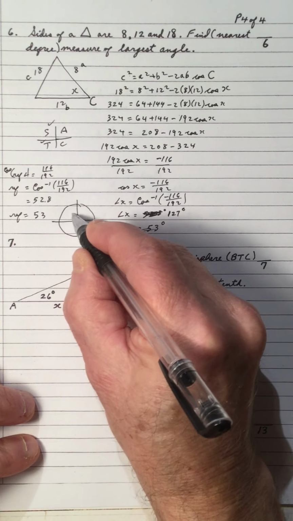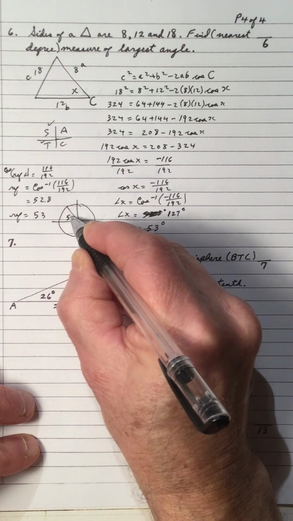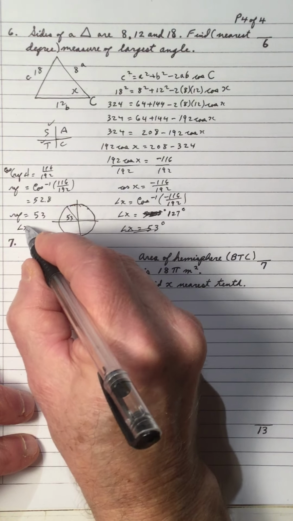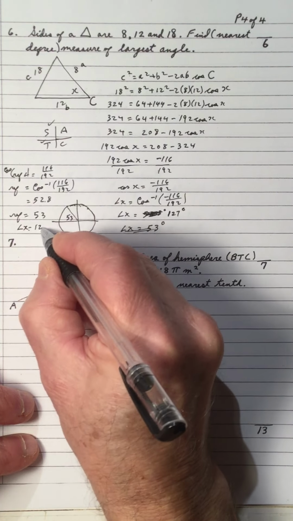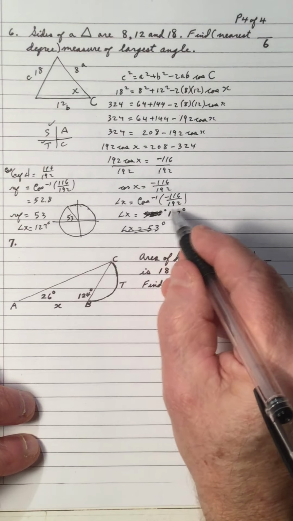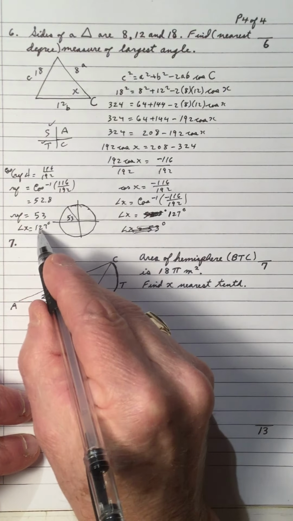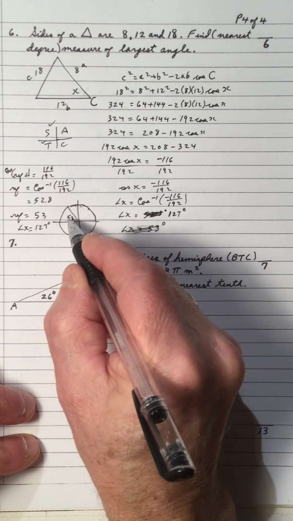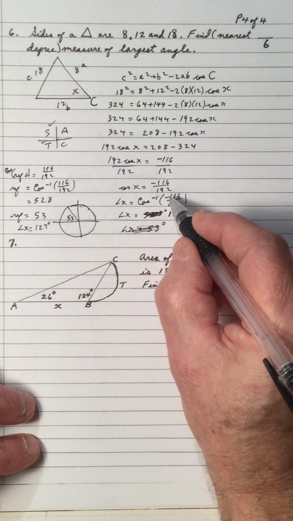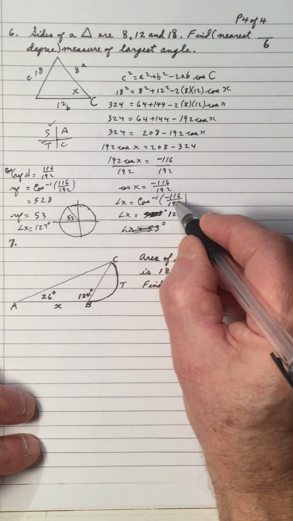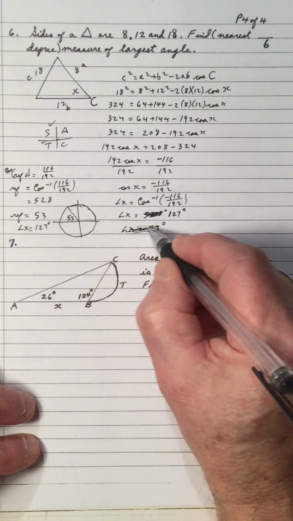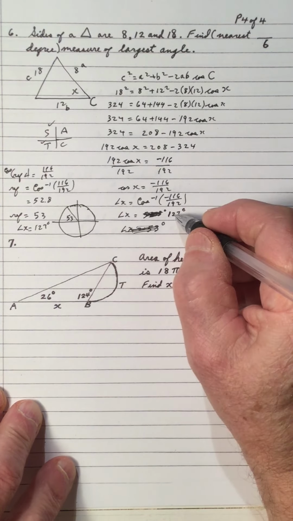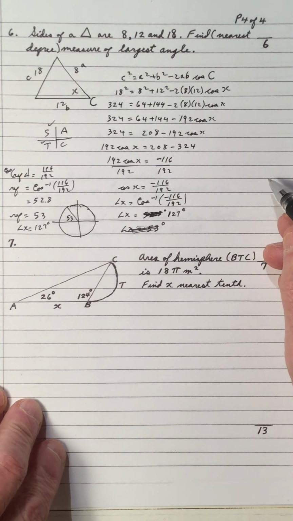So when we're in quadrant 2 with a reference angle of 53, that gives me this rotation, that angle X is going to be 127. If you do it this way and get your reference angle of 53, then you subtract from 180 and get the 127. But if you use your calculator right away and plug this in, you'll get 127. Right. The calculator will give you the 127, which is in the second quadrant.